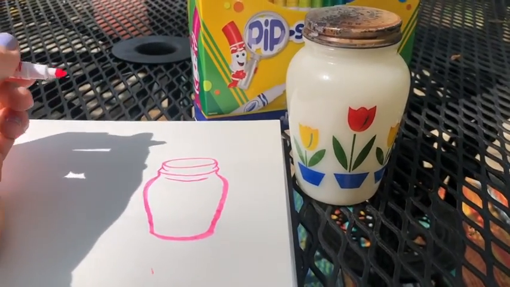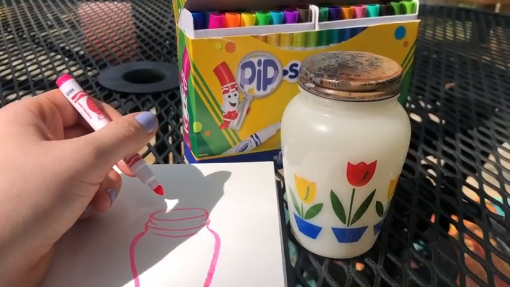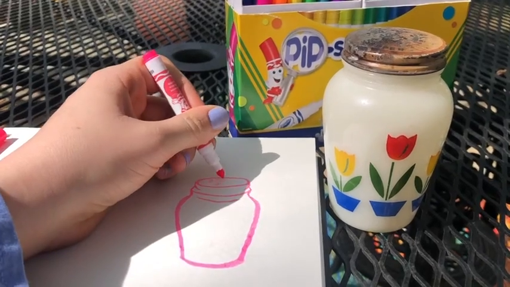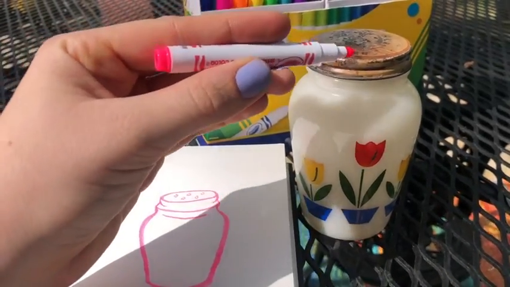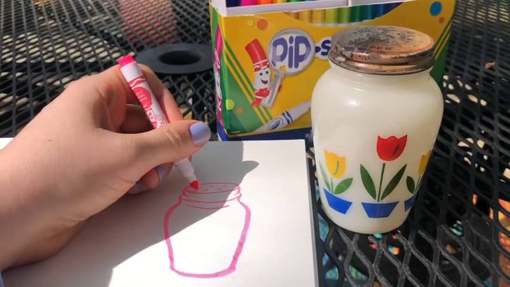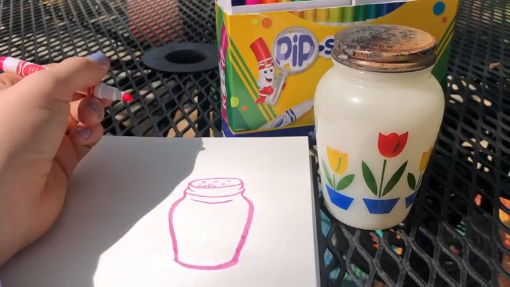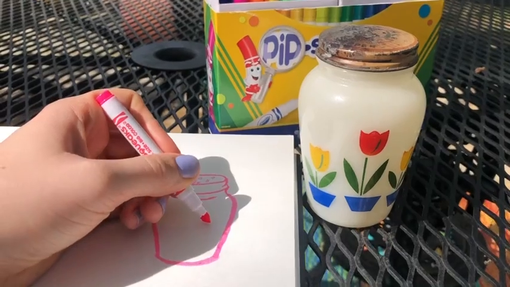Now that I've got the main outlines of everything and the main shapes, I get to add the detail, and I know for many of you this is your favorite part, so I want you guys to have fun with it. I'm going to draw all those little circles to where the pepper comes out. The word pepper, if you look really closely, is written right there, so I'm going to write pepper. So I have the word pepper. Now I'm going to draw these gorgeous flowers on the side.